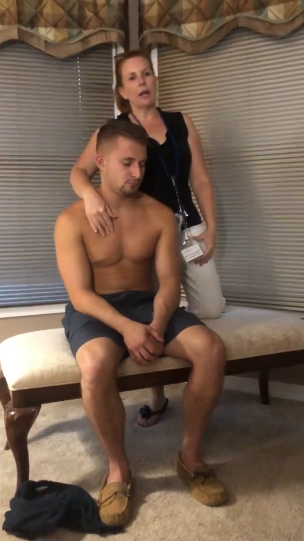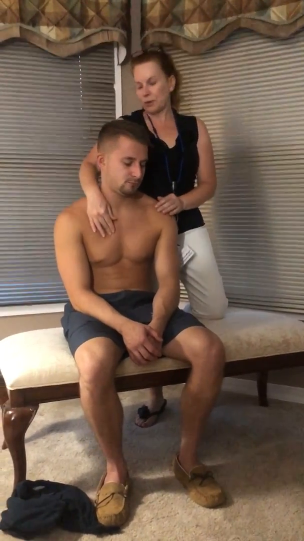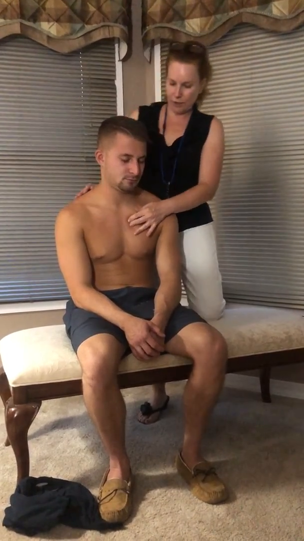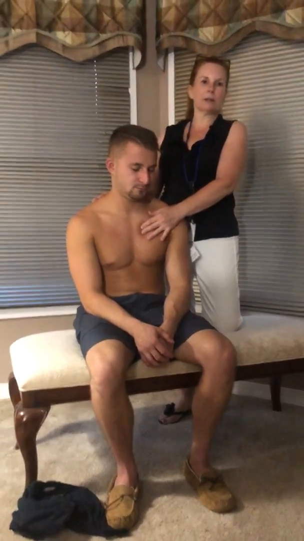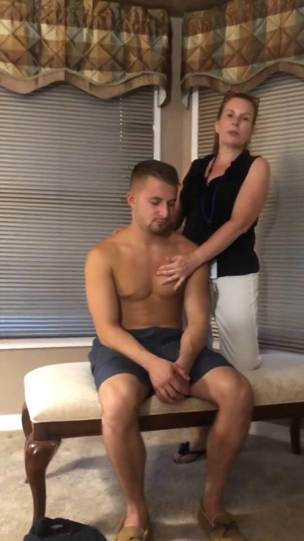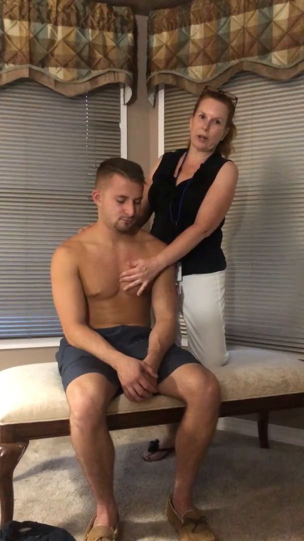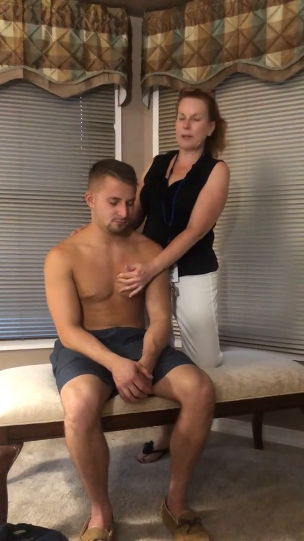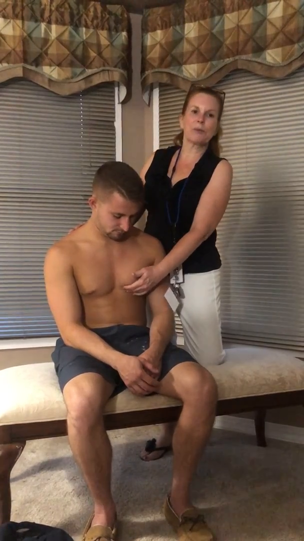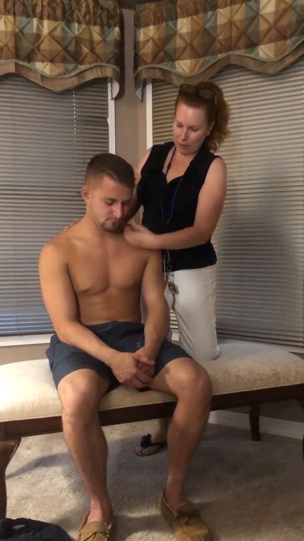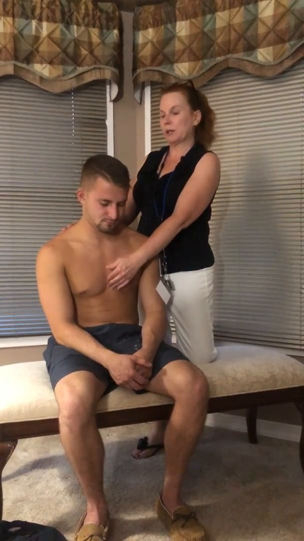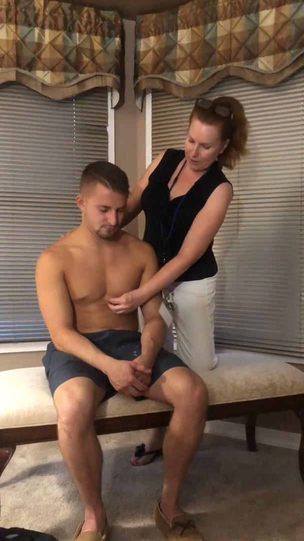We have the aortic, which is the second right intercostal space. We have the pulmonic, which is the left second intercostal space. We have Erb's point, which is the third intercostal space on the left. We have the tricuspid, which is the fourth intercostal space on the left. We have the mitral, which is the fifth intercostal space, and at the midclavicular line. And lastly, we have the epigastric, which is just below the xiphoid process to the left.